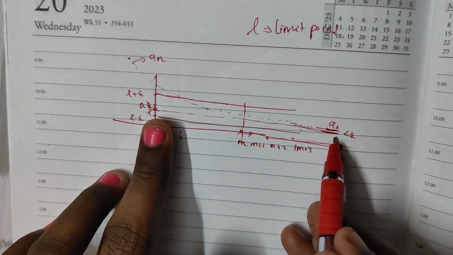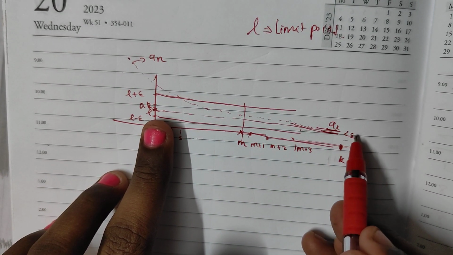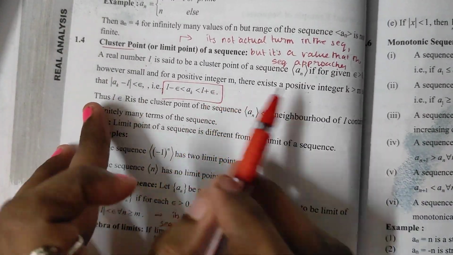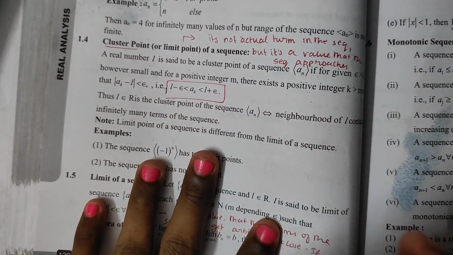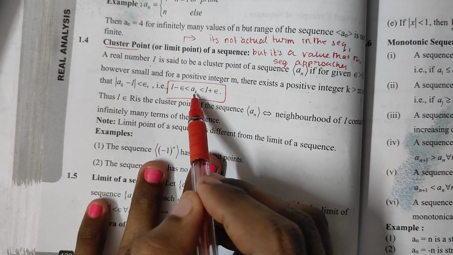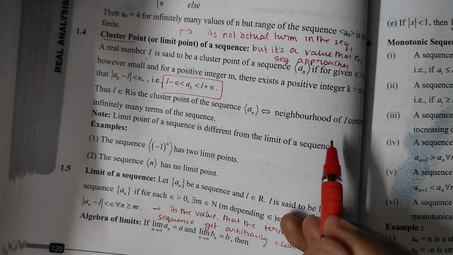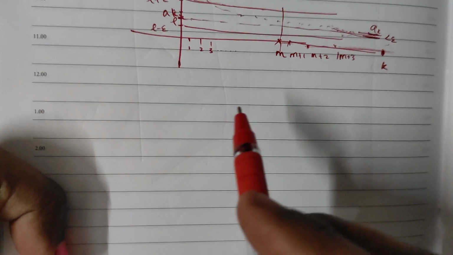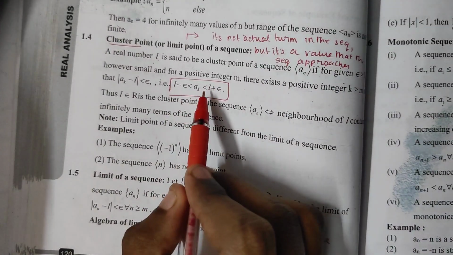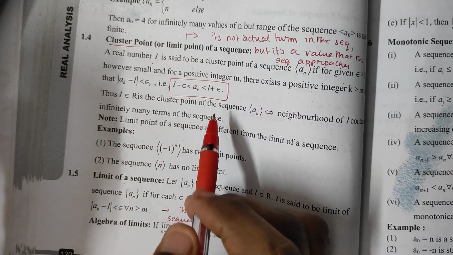The distance between a_k and L will be less than epsilon. If that exists, it means L is termed a cluster point of the sequence. L minus epsilon is less than a_k is less than L plus epsilon. At one particular point, it comes very, very close. So that is known as the limit point.